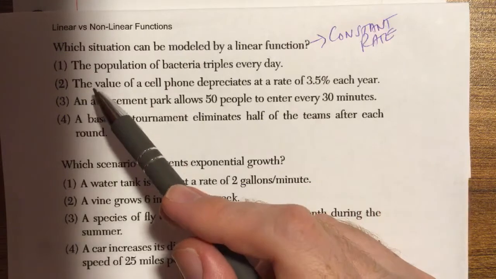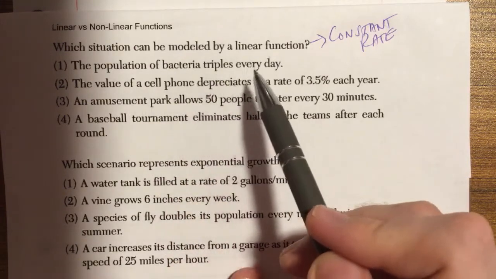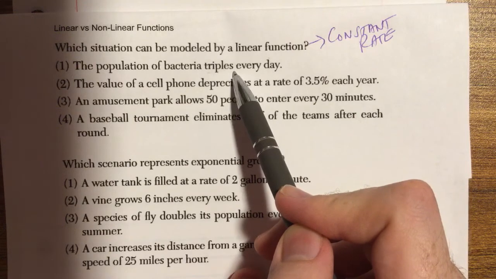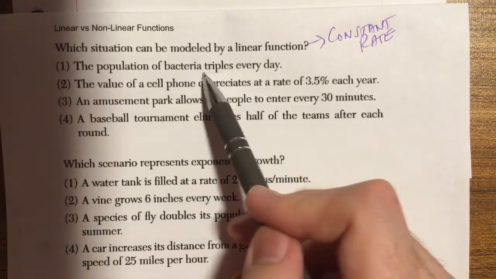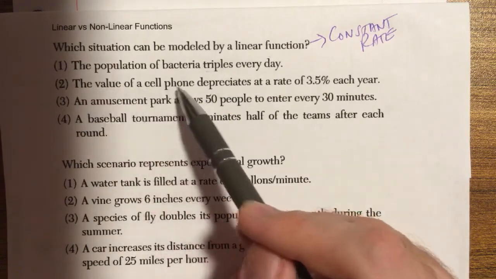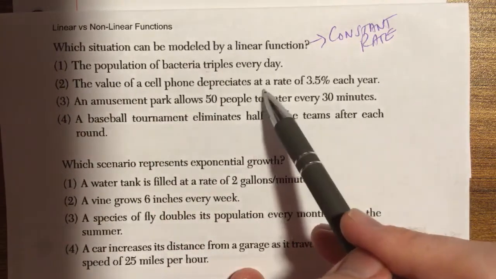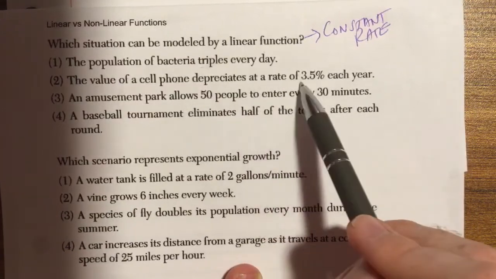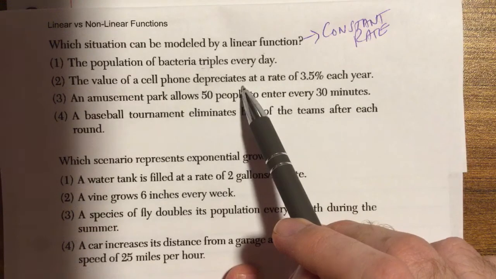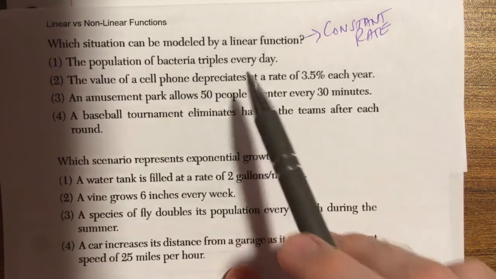So choice 1 says the population of bacteria triples every day. The key word there of triples tells me that it's not a constant rate. Whenever I see the word triples, I'm thinking of exponential. Choice 2, the value of a cell phone depreciates, another key word, at a rate of 3.5% each year. That keyword depreciates is only utilized with exponential situations.